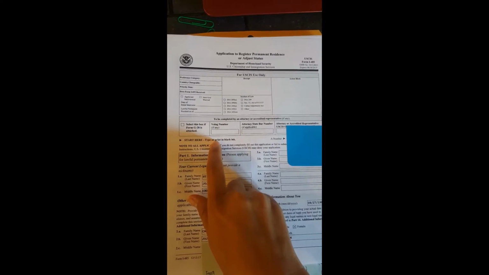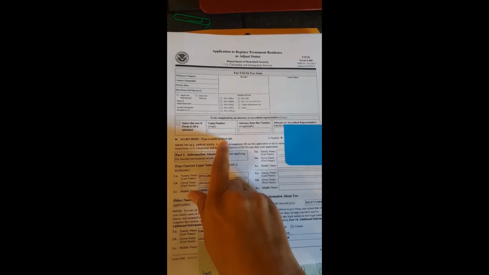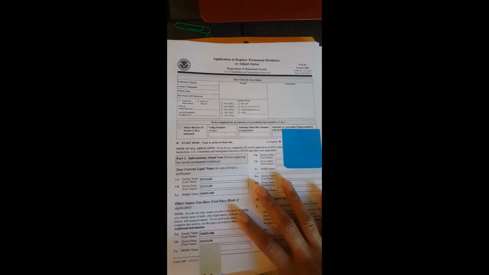Start here: type or print in black ink, so you can type them or you can write them. I will show you later, there are some parts where I wrote it, and some parts that are typewritten.